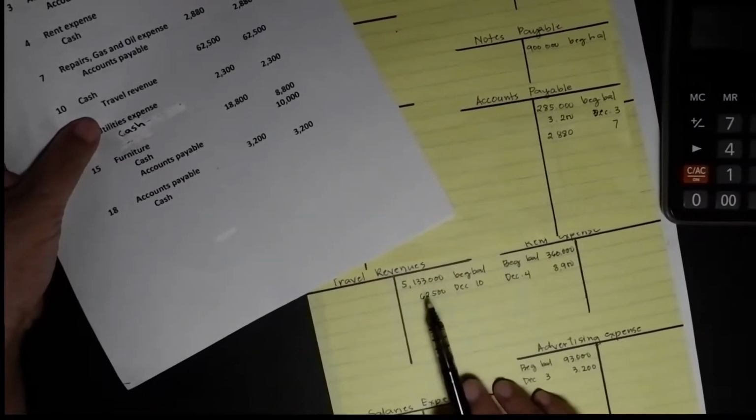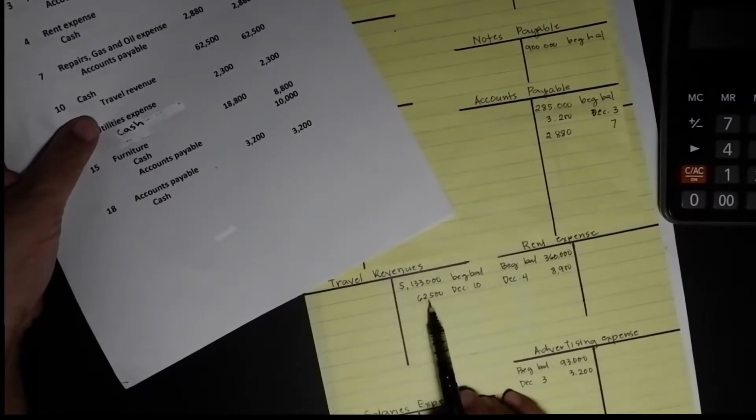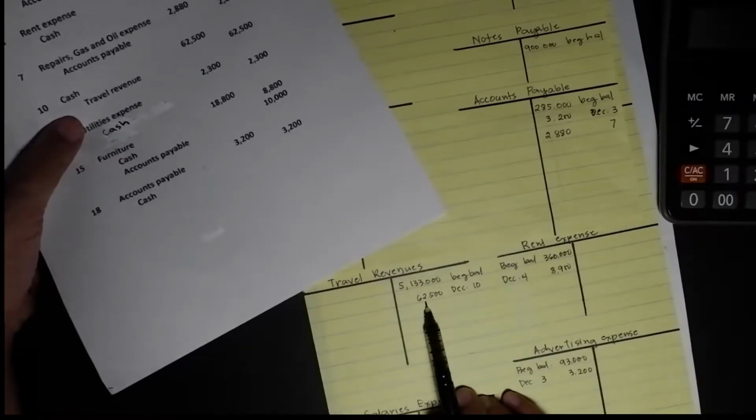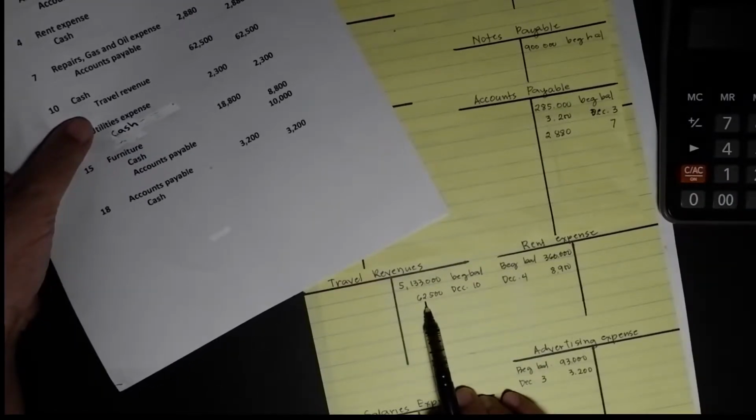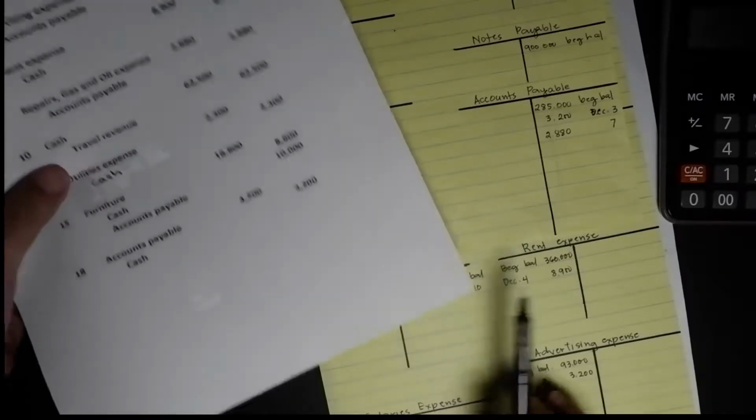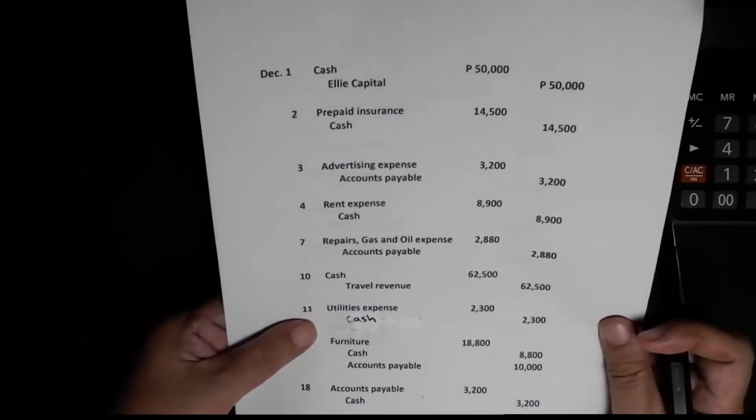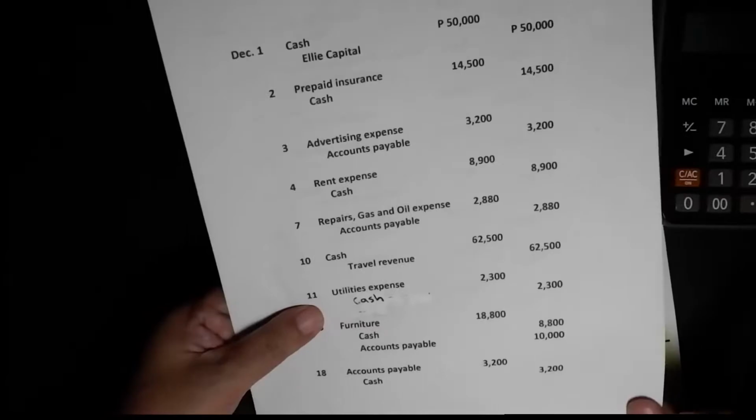So, travel revenues, we already have our beginning balance. So, plus the posting of 62,500 on the credit side, December 10.